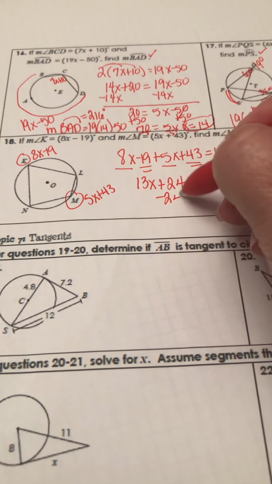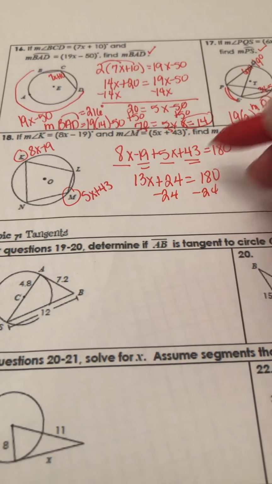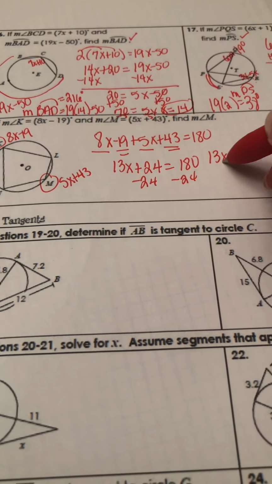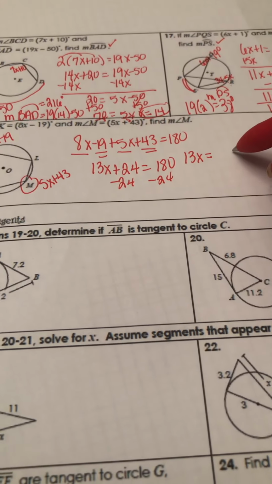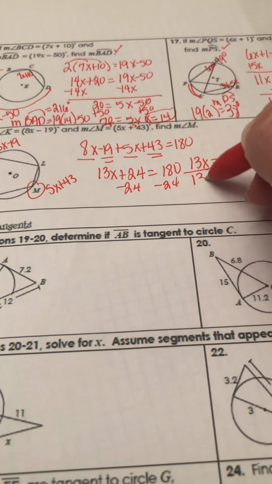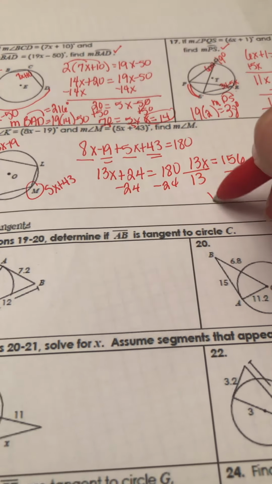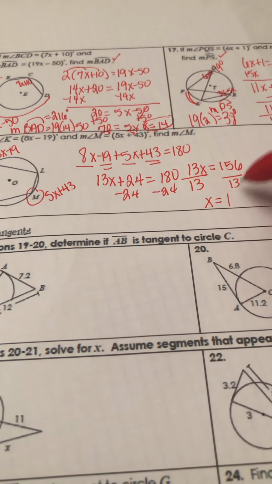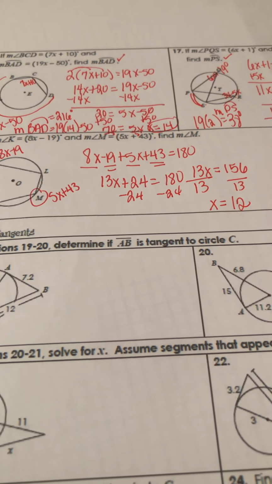Let's subtract that 24 from both sides, and we'll get 13x is equal to 156. Now 13 will go into 15 one time with 2 left over. 13 will go into 26 twice.